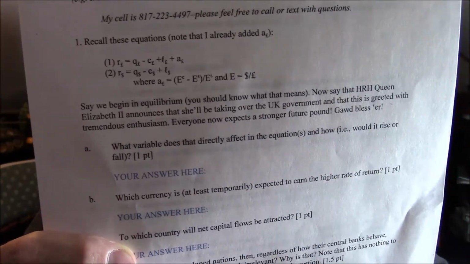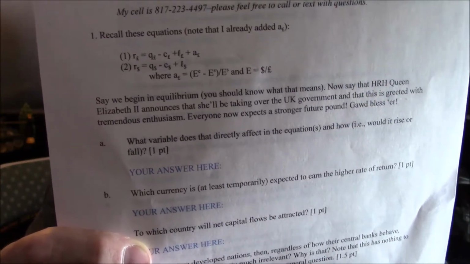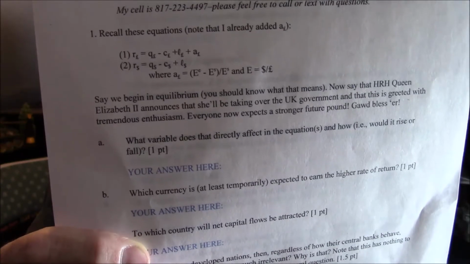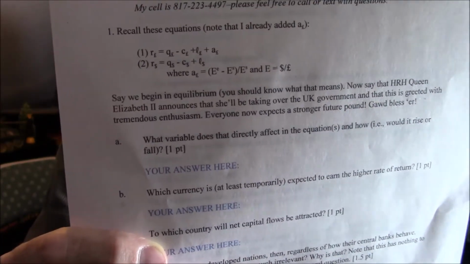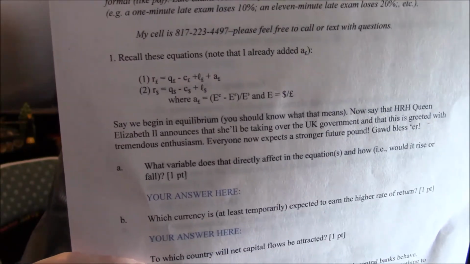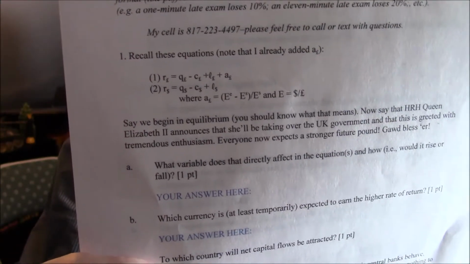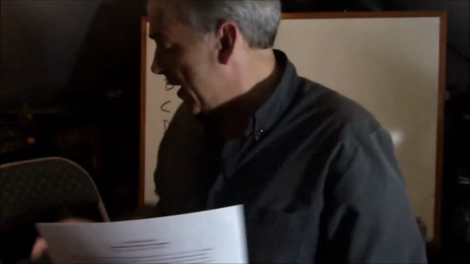Say Her Royal Highness Queen Elizabeth II announces she's going to be taking over the UK government. This is greeted with tremendous enthusiasm. Everyone expects a stronger pound. So where is that going to show up and how? It's going to show up in A, which is the expected appreciation of the pound, and it's going to go up. So there's two things you've got to say there. You've got to say it's A, and up.